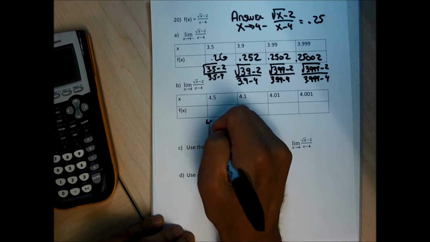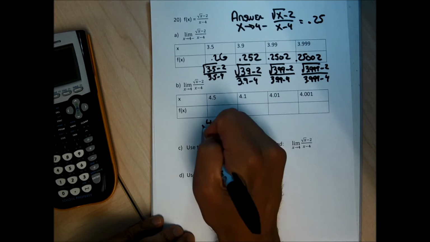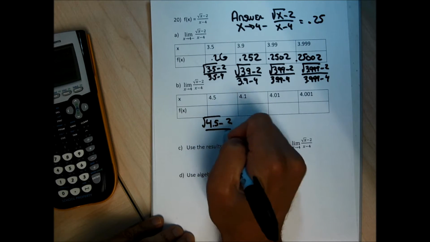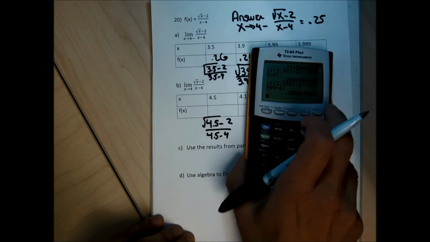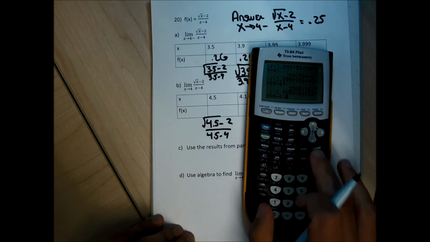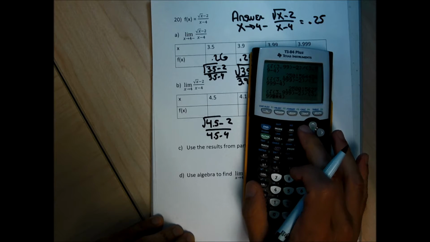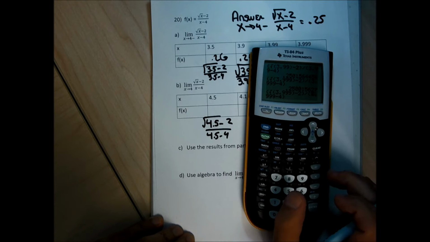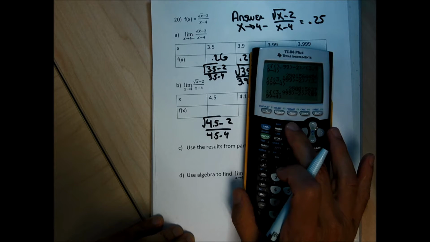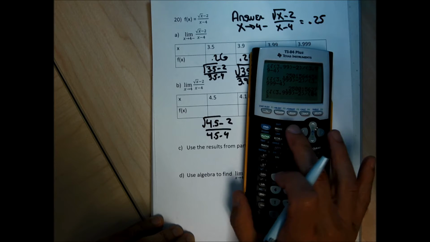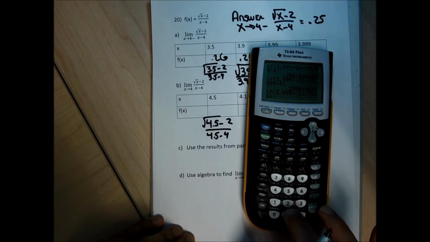So I'm going to go the square root of 4.5 minus 2 over 4.5 minus 4 first. So second and enter. I'm going to delete a couple of these so I get right on that 3. I'm going to delete, delete, delete, delete, and delete, and then second insert 4.5.